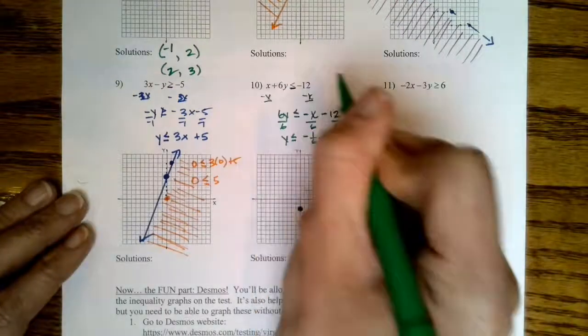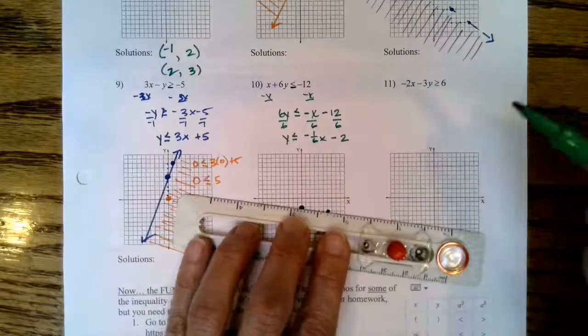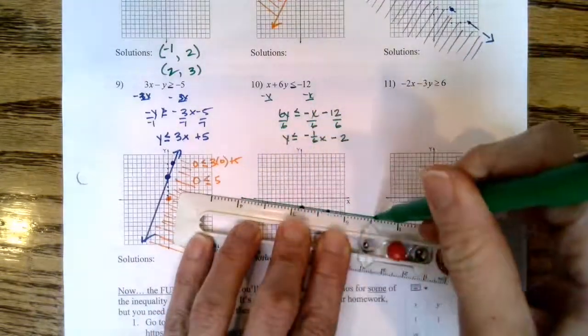I'm allowed to be equal to, so I'm going to go ahead and draw. That's a very flat slope, isn't it? I'll draw my line.